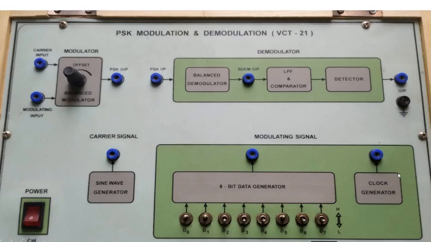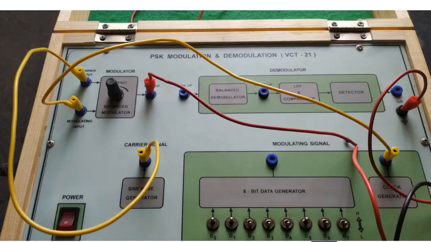Now we will make the connection. I am connecting the clock generator to this modulating input and the carrier signal to the carrier input. The output will be connected to the oscilloscope to see the output. So the clock generator is connected to this modulating input, the carrier is connected to the carrier input, and the output is connected to the oscilloscope.